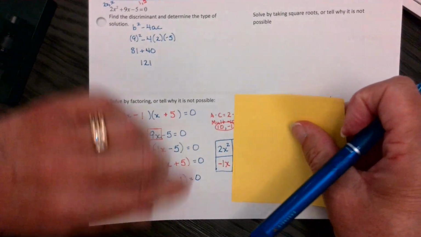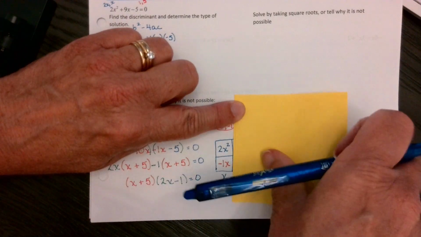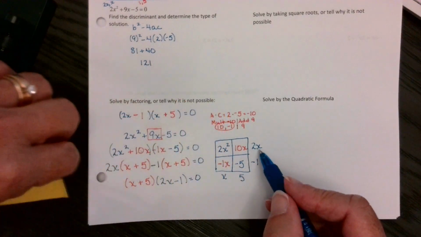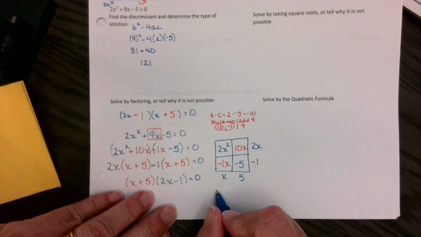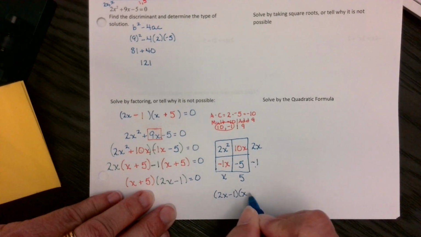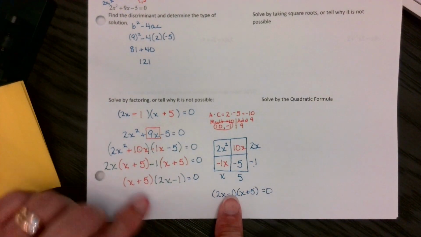Now I do the columns. They both have an x in common, and here they both have a 5 in common. So 2x minus 1 and x plus 5. See, each way I got that.